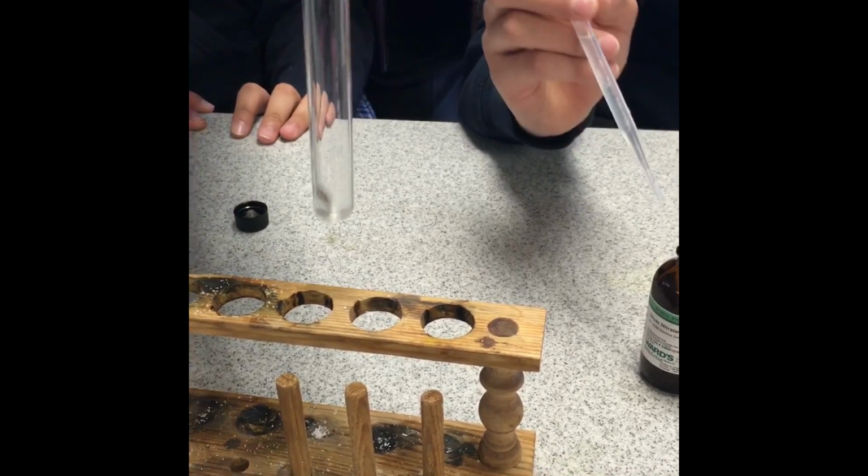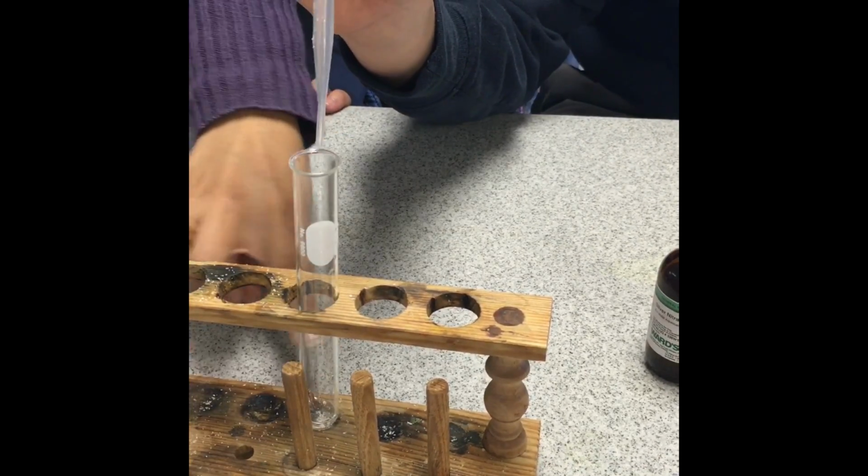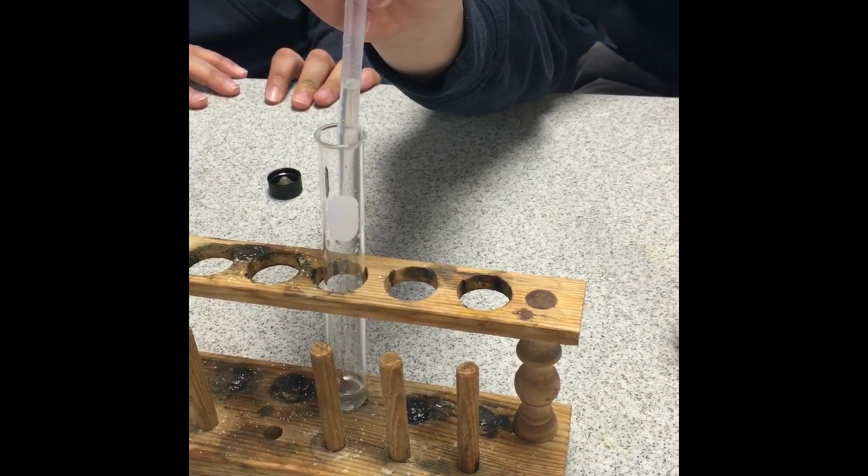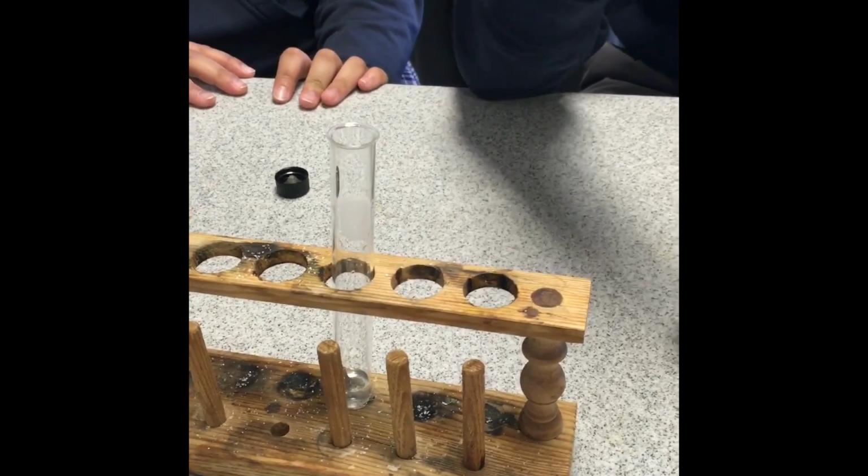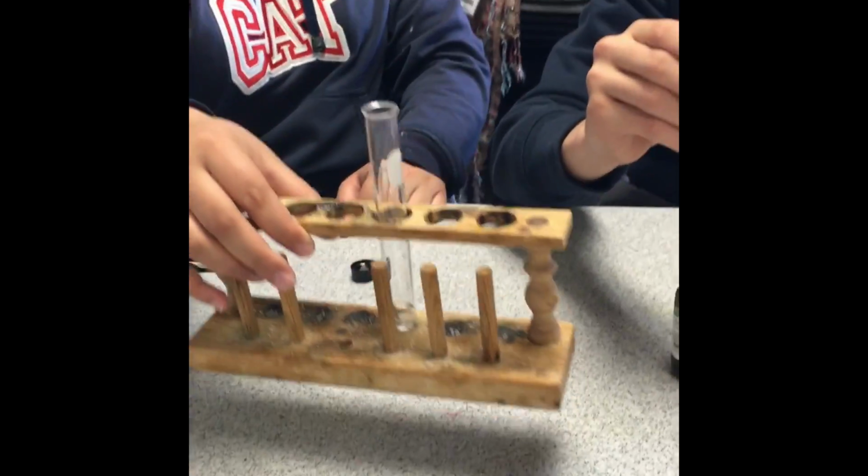Okay, add more. Just to cover the copper. Like that. And we're placing it on the card. Just use some masking tape. Take photos.